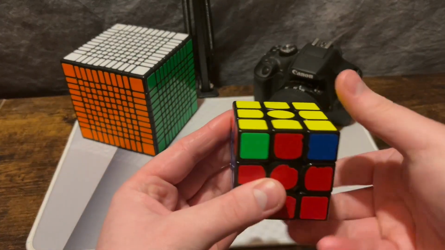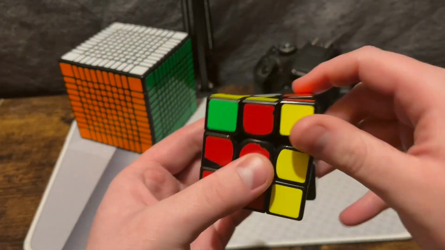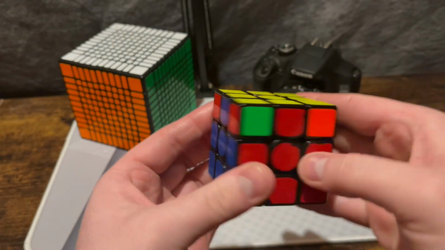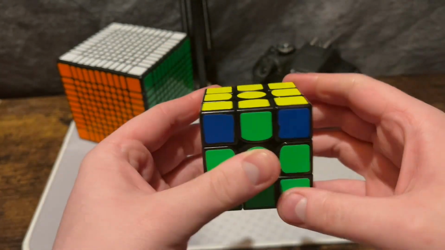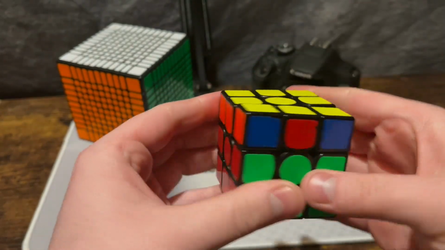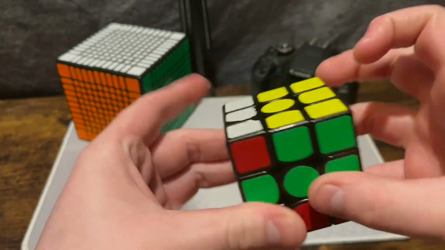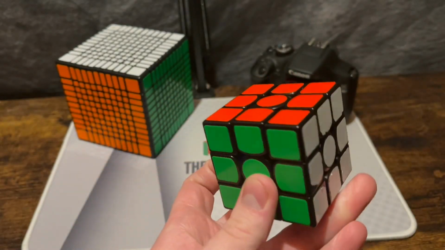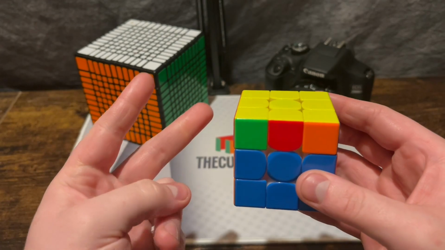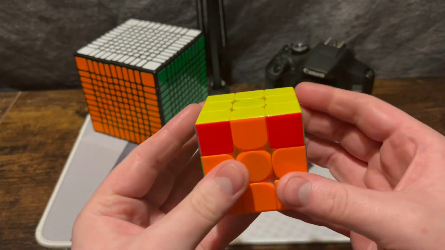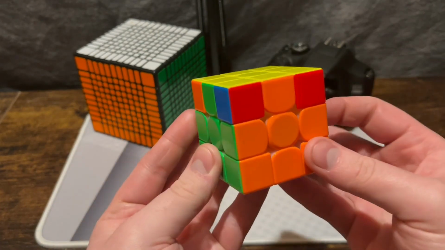The last step of layer by layer is PLL, and it looks like this. So when you finish OLL, moving on to PLL, you have two sub-steps. You got the corners and then the edges. So I'm going to show you the corners first.